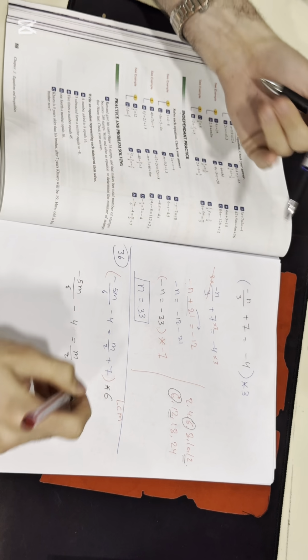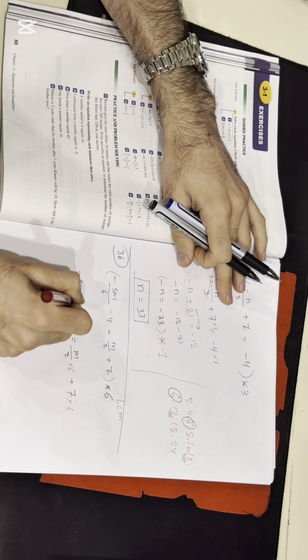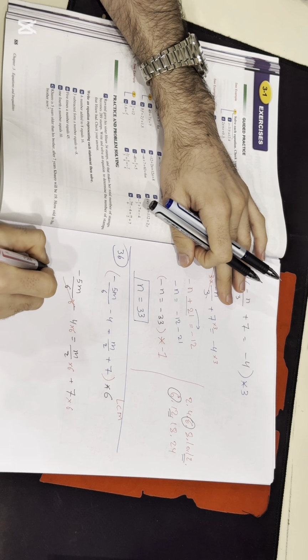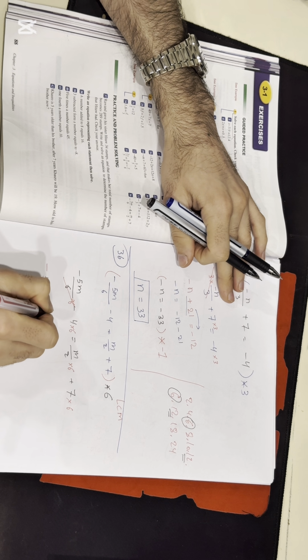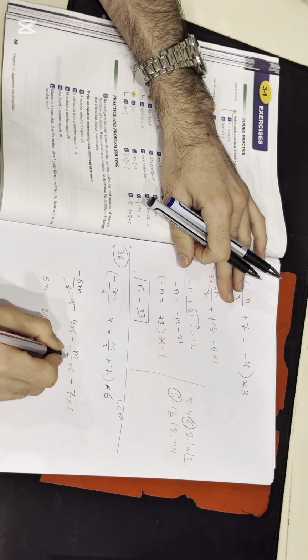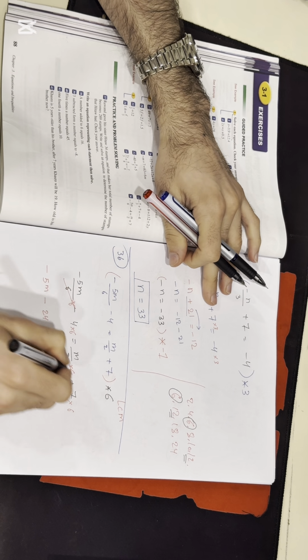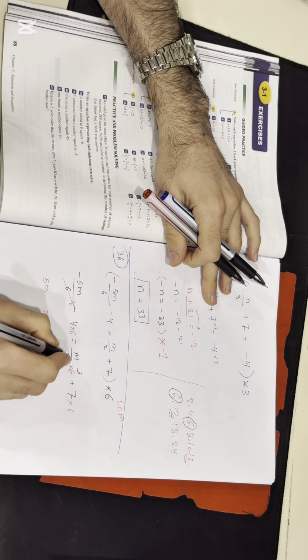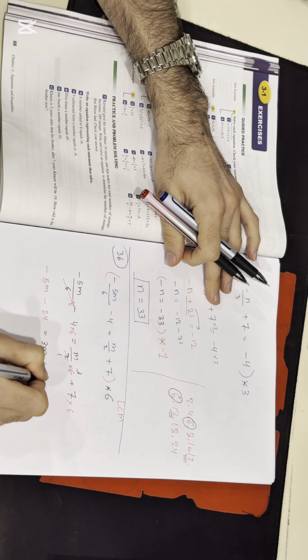So I need to multiply everything by 6. So these two will cancel each other. What's left? Negative 5m. Then minus 24, because if I multiply this one, it will be 24. Then 2 and 6, they simplify. Yes. Divided by 2, 1. Divided by 2, 3. So what's left here? 3m plus 6 times 7, it will be 42.